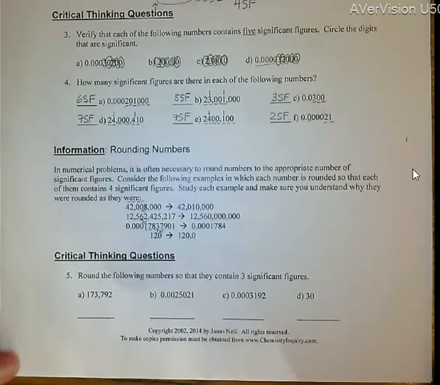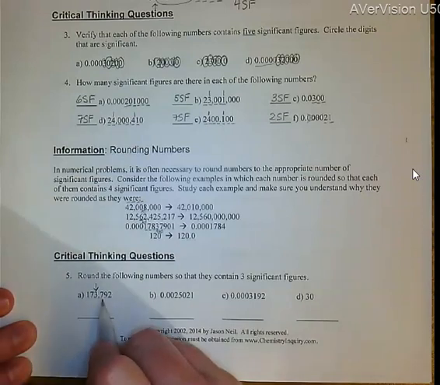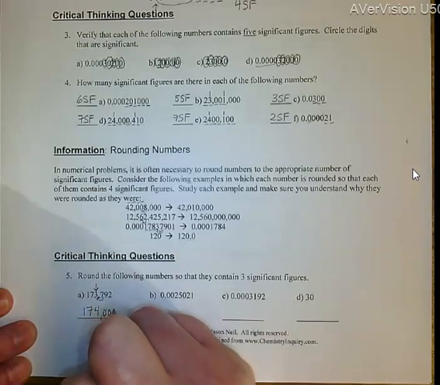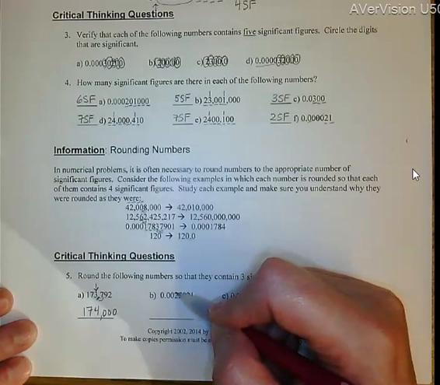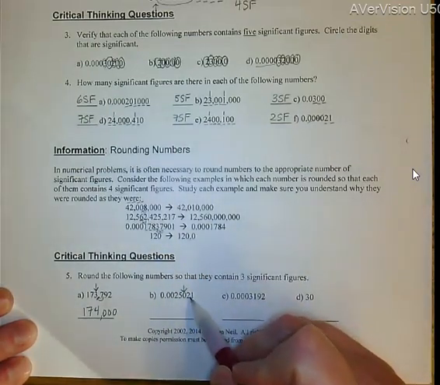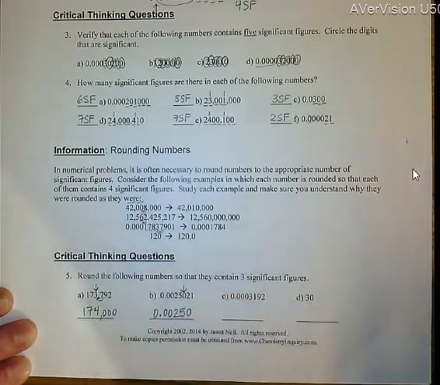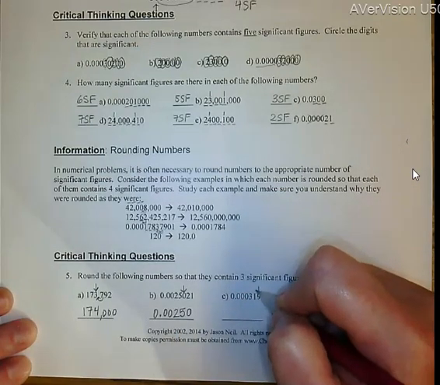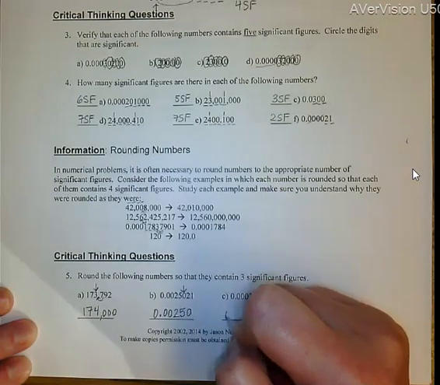So round the following numbers so they contain 3 significant figures, so that means I'm going to round to this position in this one. This is a 7, so it's going to make it go up, so it's going to be 174,000. This one, remember these zeros are not significant, so 1, 2, it's going to be to here. This 2 means this doesn't change, so it's 0.00250. Here, 1, 2, 3, these are just holding our place. This 2 means that just stays the same.